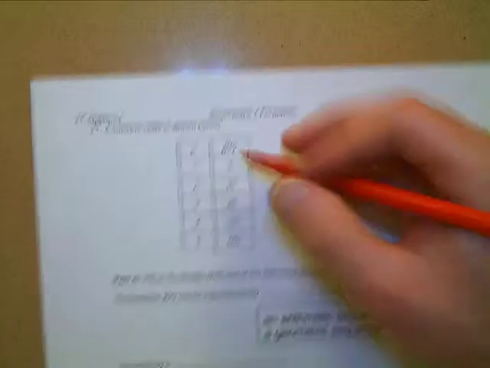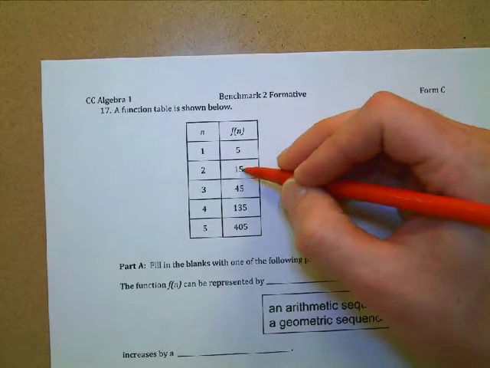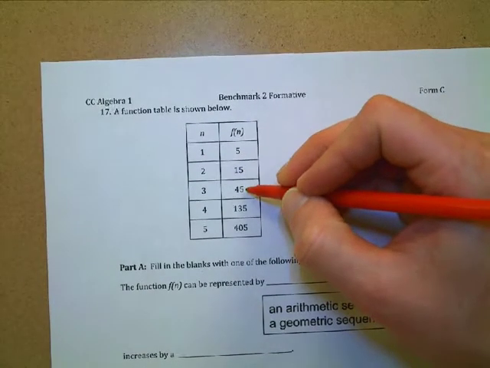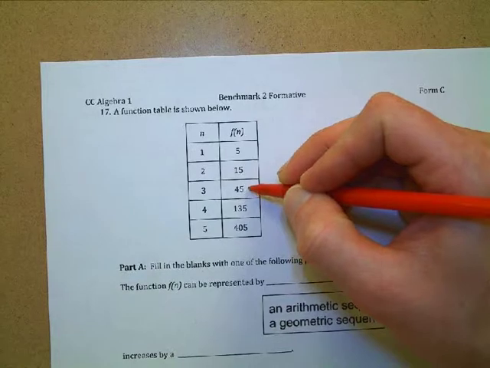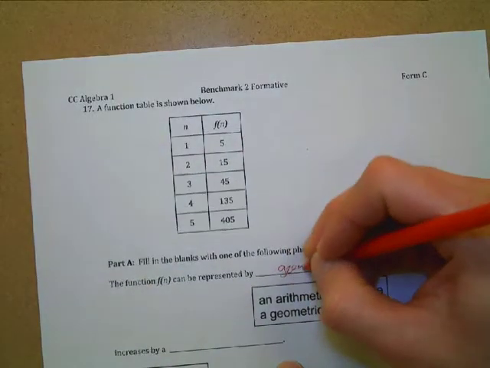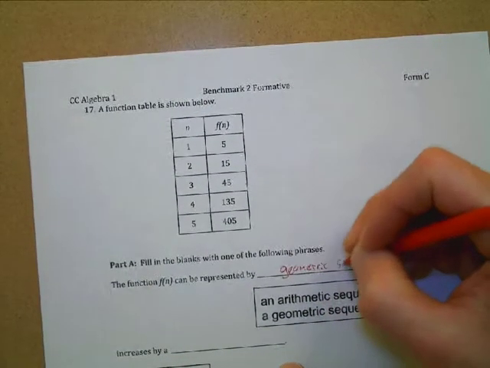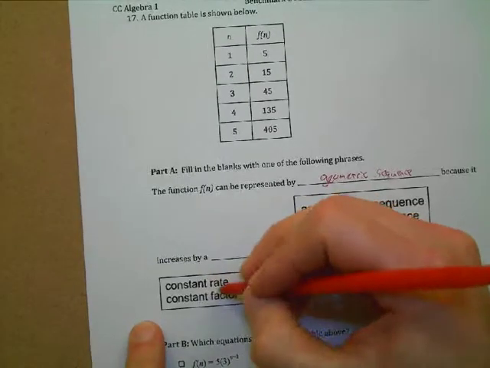Let's take a look here. We go from 5 to 15. That's going up 10. But going up 10 more, I should be at 25. Ooh, it's up to 45. So we are clearly geometric here. Clearly a geometric sequence, because it increases by a constant factor.